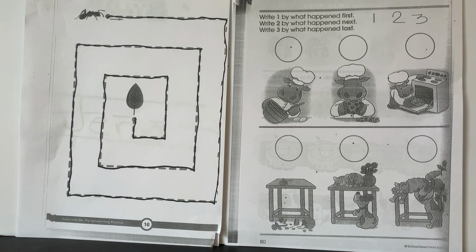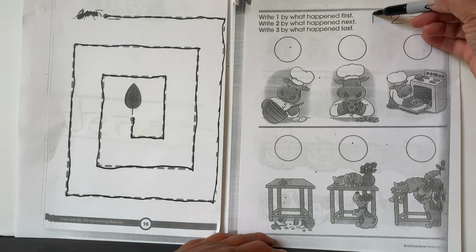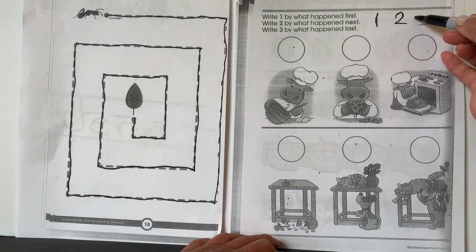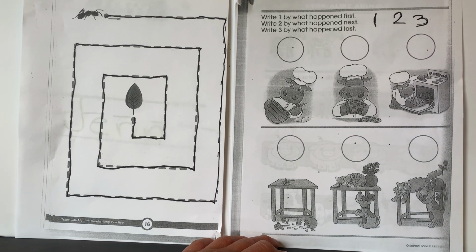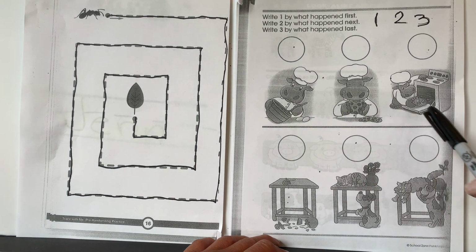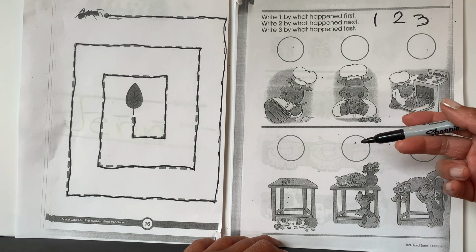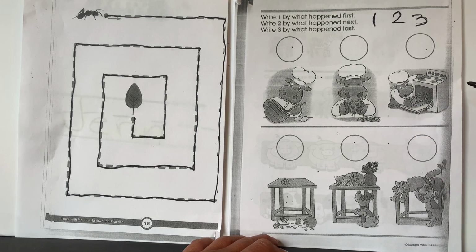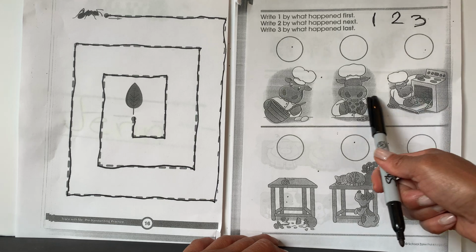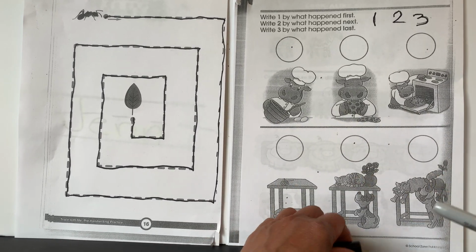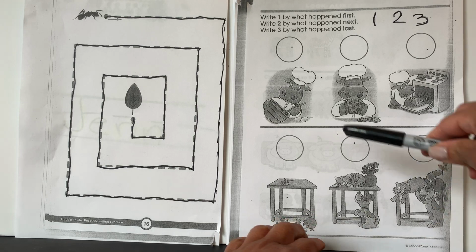The next page says to write a 1 for what happened first. Make a 2 for what happened next. Make a 3 for what happened last. Well, this hippo, you've seen this page before, is eating and making cookies. But before you can eat a cookie, before you can cook a cookie, you must mix the ingredients. That means the eggs and the flour and the water and the milk. So that will be right here.